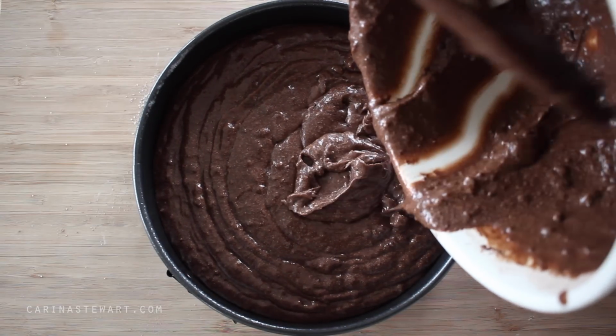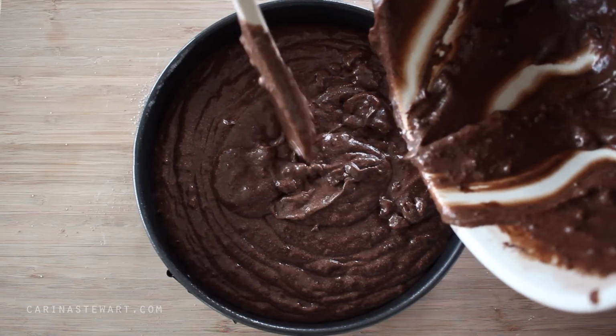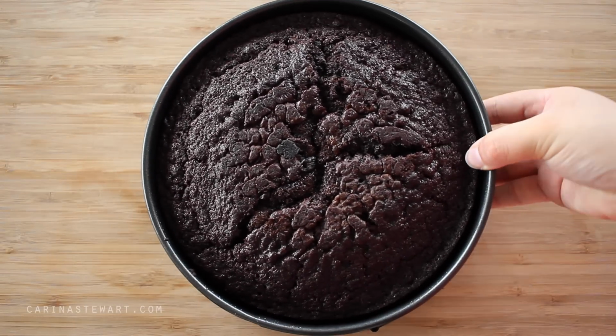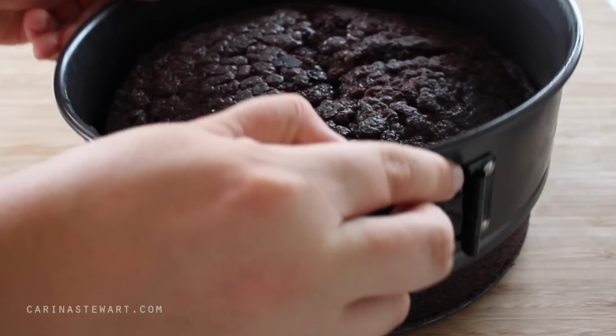Once the cake is baked, remove it from the oven and leave to cool for 10 minutes before removing from the cake tin. Leave the cake to cool completely before icing.